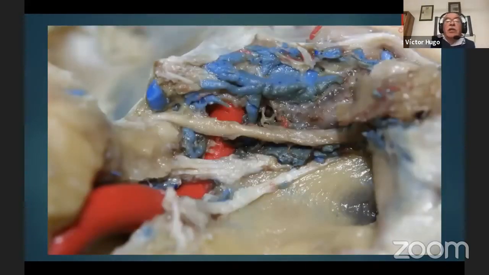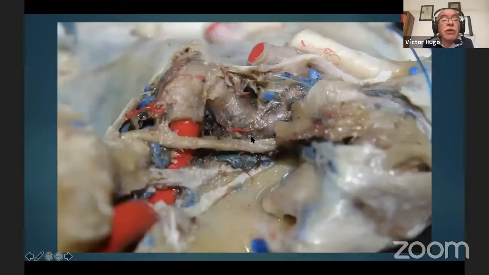So the other cranial base sinus is, of course, the cavernous. So here we can see the venous cavernous sinus. So this is the intracavernous carotid artery, and here we have the 6th cranial nerve. I made this dissection to understand the anatomy of the cavernous sinus.